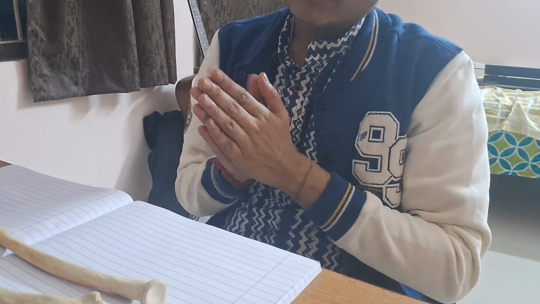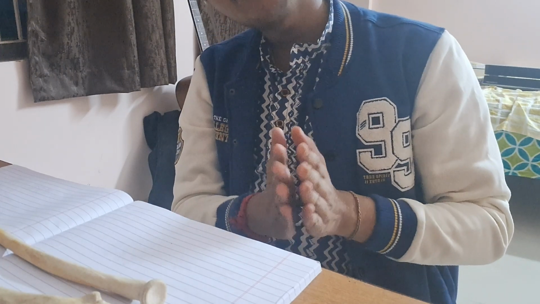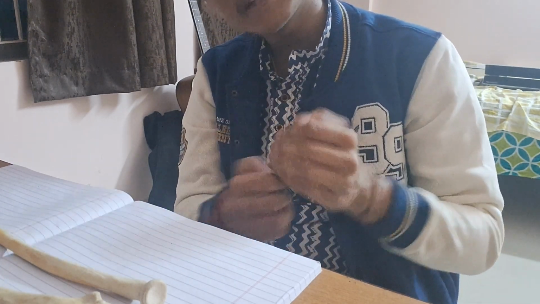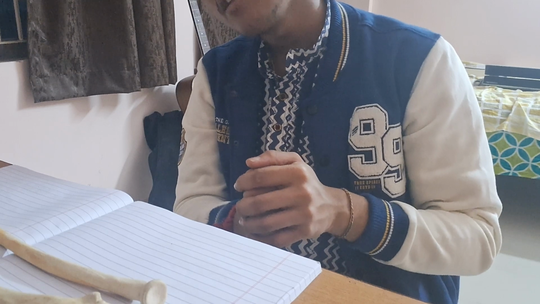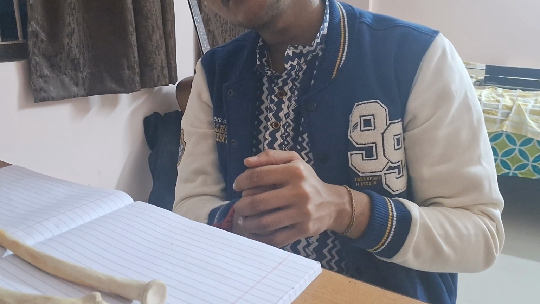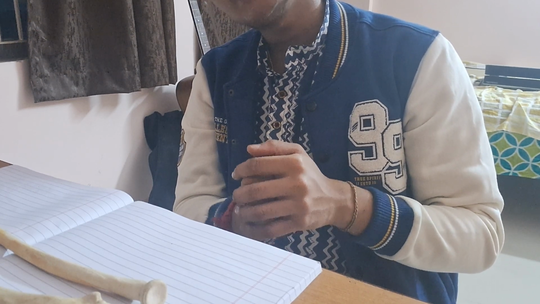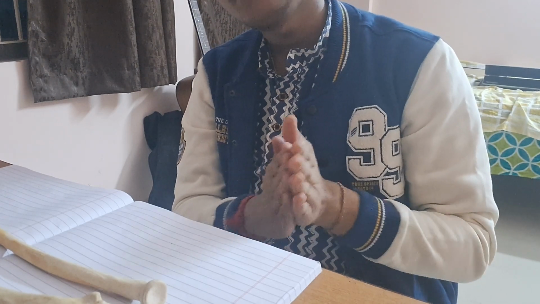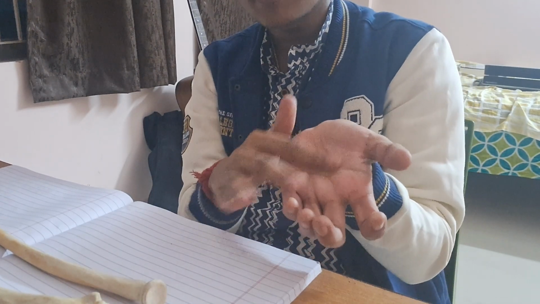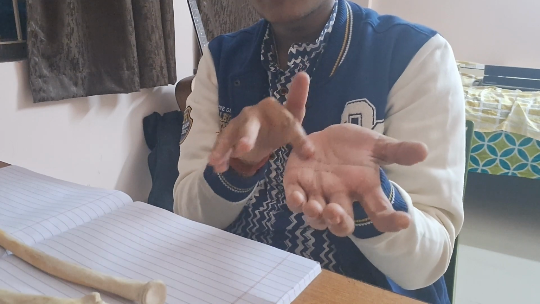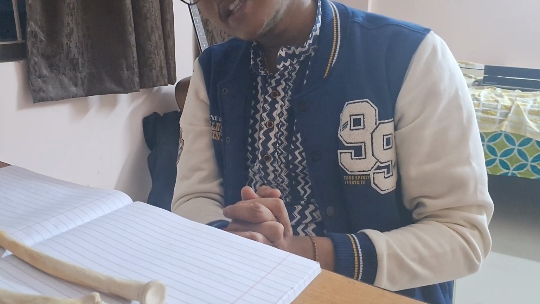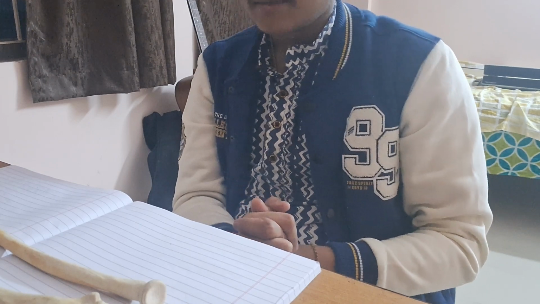Now coming to palmaris longus. Palmaris longus also originates from the common flexor origin from the medial epicondyle, and it gets attached to the palmar aponeurosis, which blends with the palmar aponeurosis of the hand. Palmaris longus is also supplied by the median nerve.